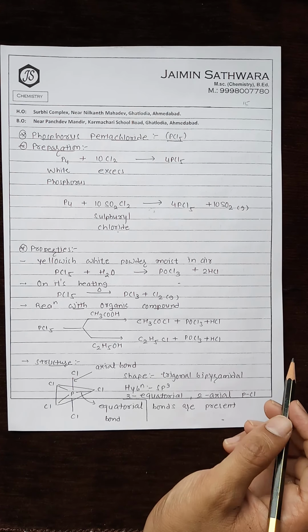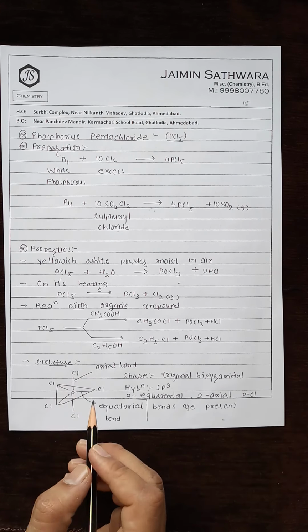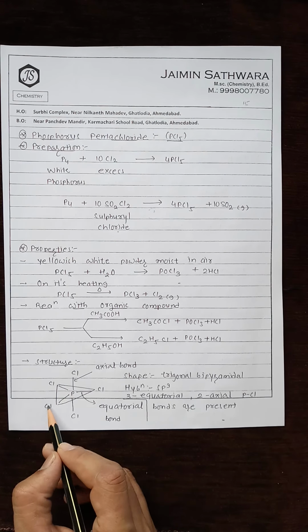Structure: this is the structure of phosphorus pentachloride.